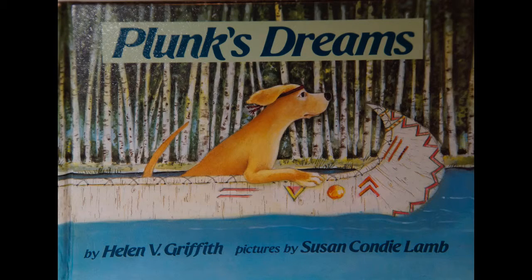To illustrate the narrative arc, I'm going to read you my favorite children's book so we can determine the elements of the narrative arc. This is a book called Plunk's Dreams by Helen V. Griffith with pictures by Susan Condie Lamb.